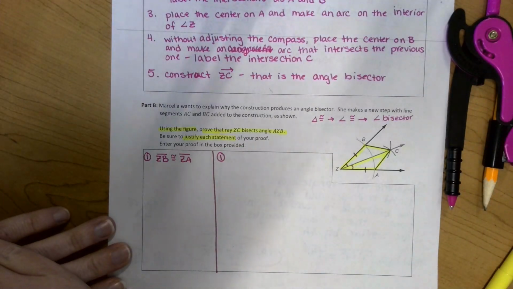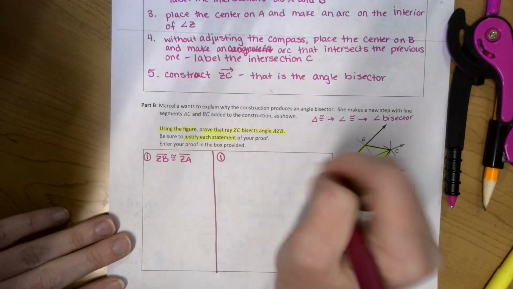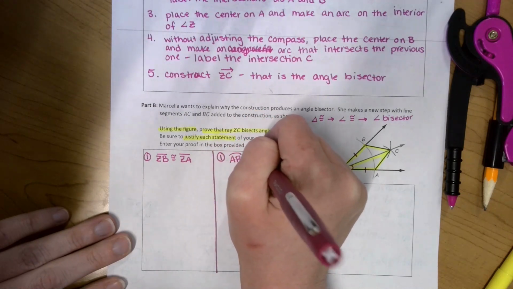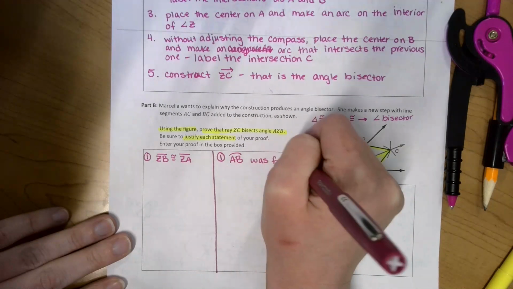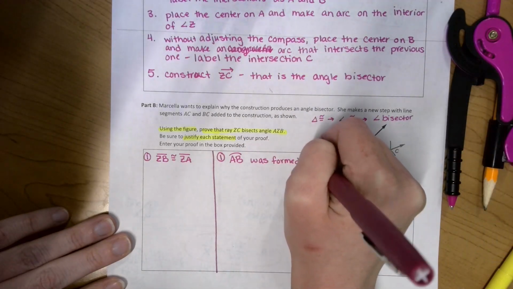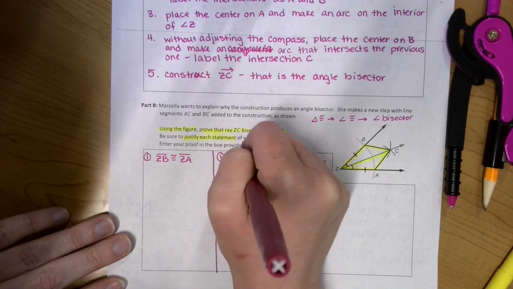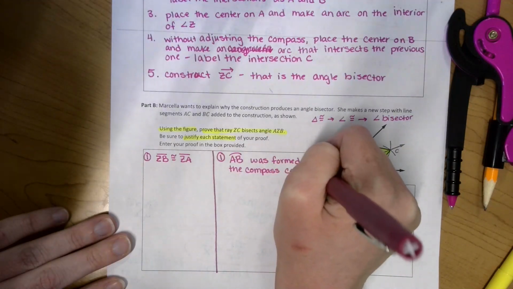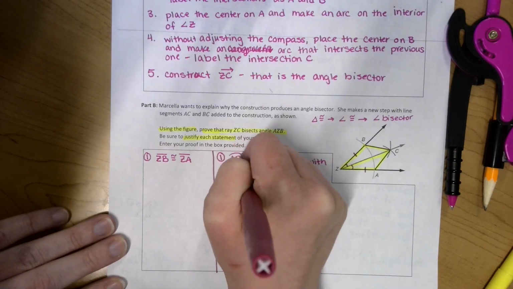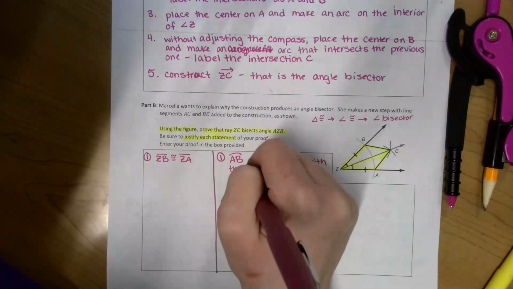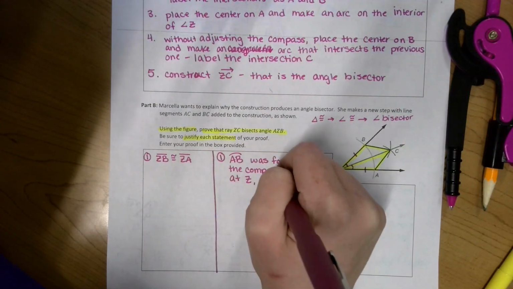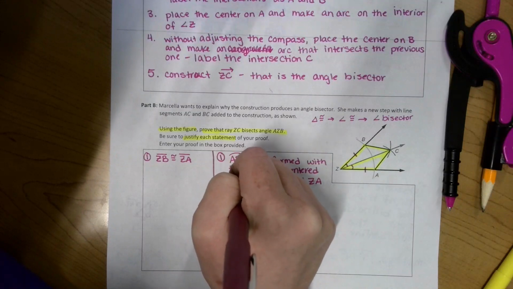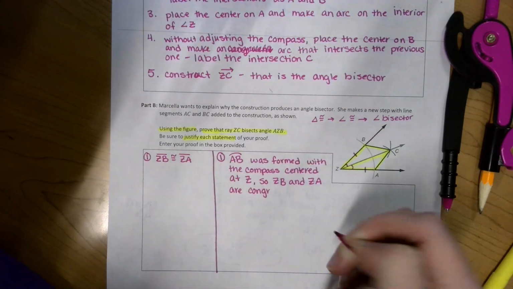So ZB is congruent to ZA, and that is because arc AB was formed with the compass centered at Z. So ZB and ZA are congruent radii. They're the radii of the same circle.